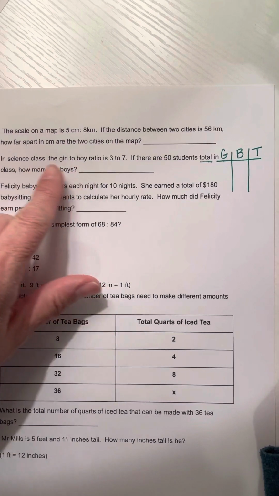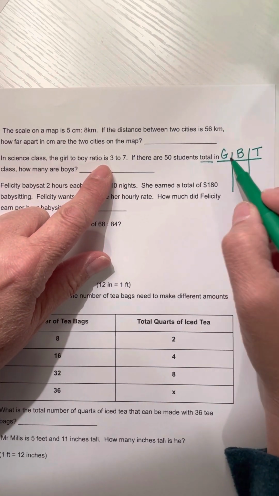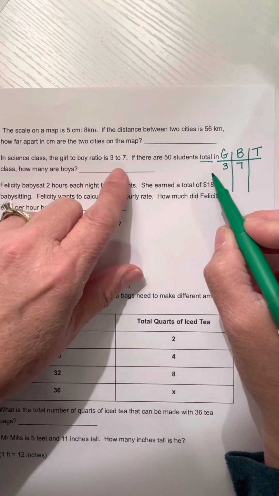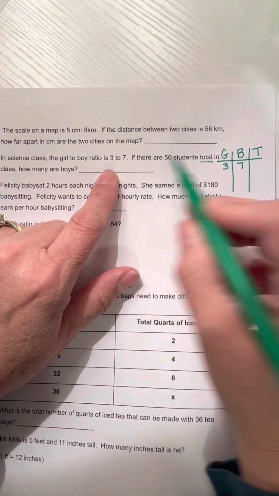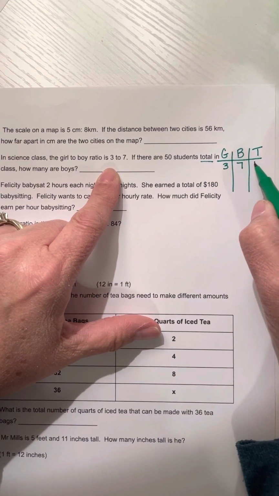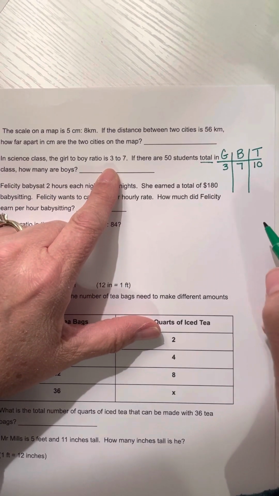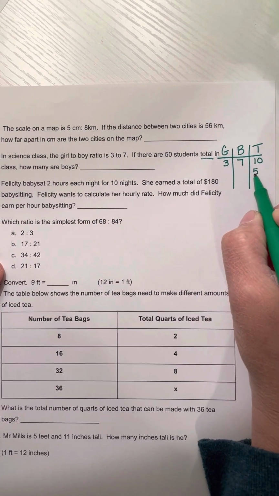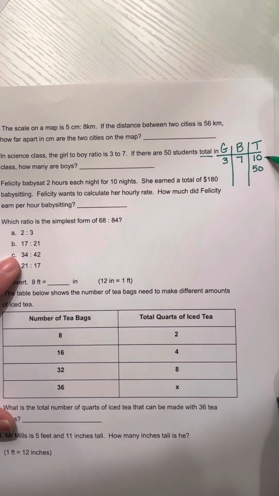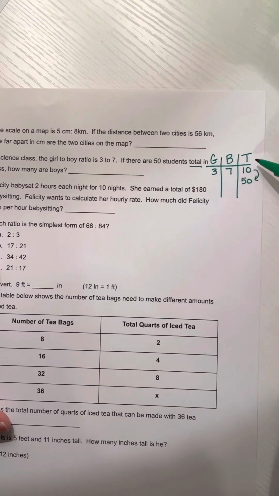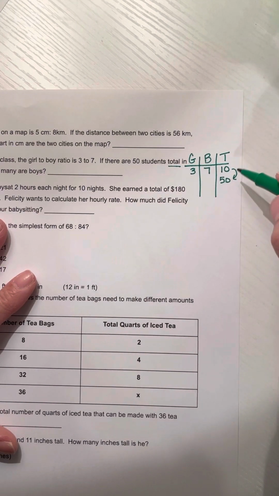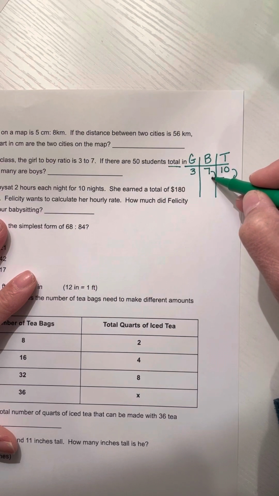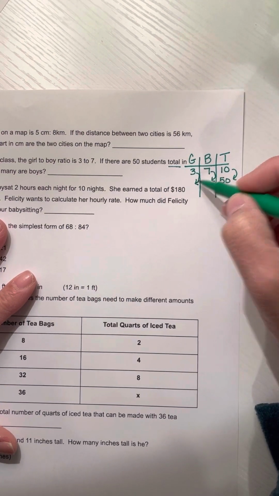In the original ratio, it says the ratio of girls to boys is 3:7. And I'm going to go ahead and calculate the total in that original ratio, even though they didn't tell me. That's a total of 10 students. And the second part of this, there are 50 total students. So now I have something where I can compare from row to row. The total is 5 times greater. That means the number of boys is also 5 times greater, and the number of girls is 5 times greater.